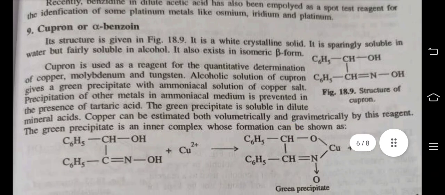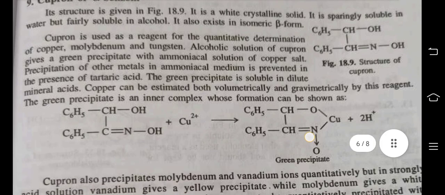Next reagent is cupron or alpha-benzoin oxime. Its structure is shown in the figure. It is a white crystalline solid. It is sparingly soluble in water but fairly soluble in alcohol. It also exists in an isomeric beta form. Cupron is used as a reagent for the quantitative determination of copper, molybdenum and tungsten. Alcoholic solution of cupron gives a green precipitate with ammoniacal solution of copper salt.